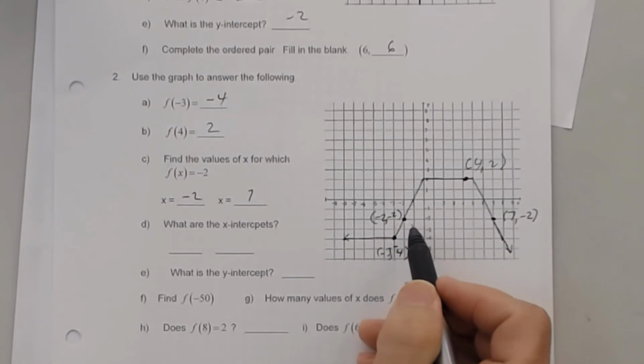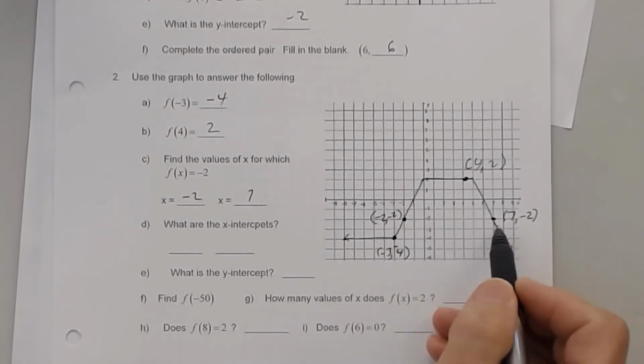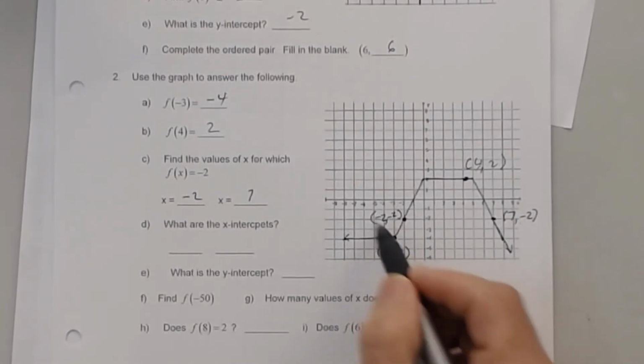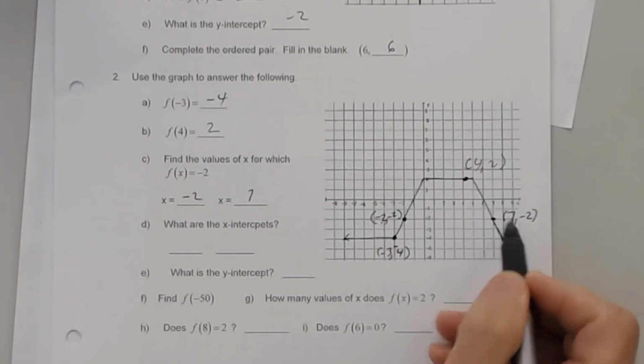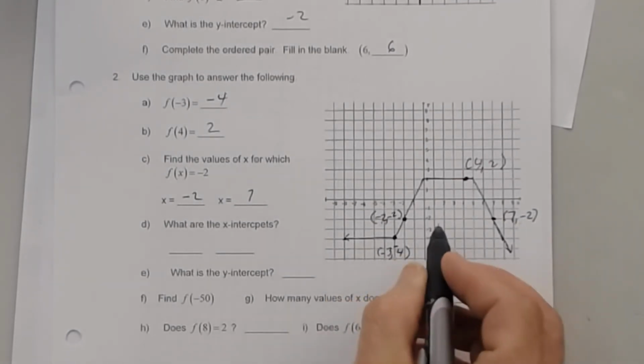So locate the points and label the points. That's this point, negative 2, and this point, 7, negative 2. So you're told the y value is negative 2. What's the x? So the x is negative 2 and the x is 7. What are the x-intercepts?